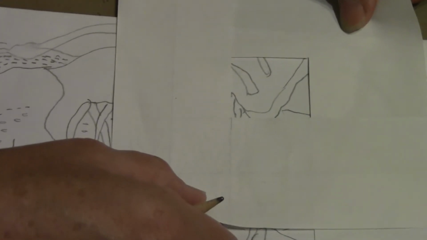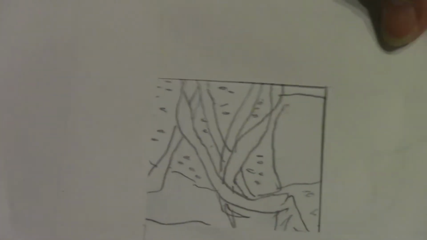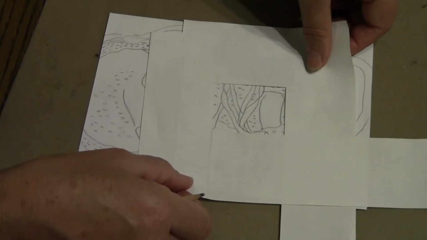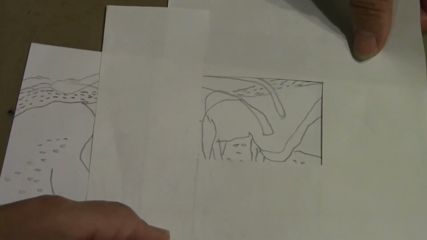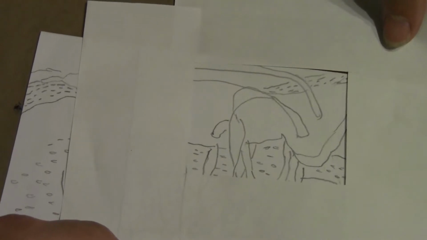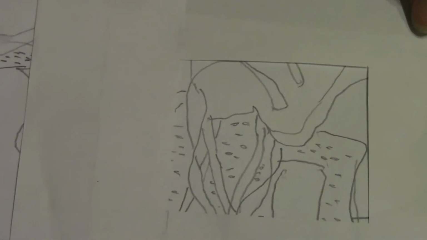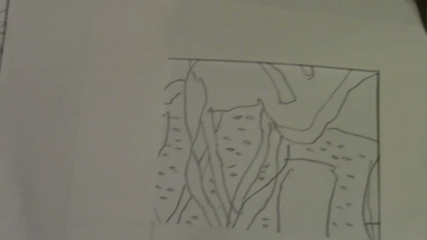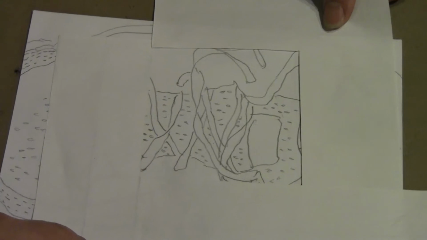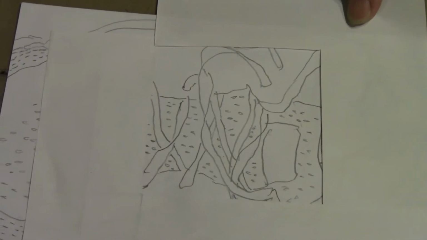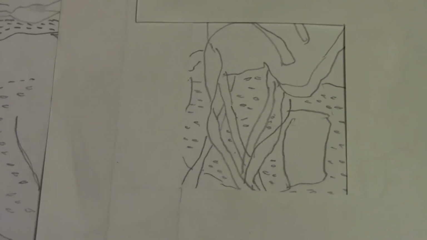Now I can go small. I can go big. That one's kind of too complicated if I go there. So I need to spend some time finding the part that is interesting, and that looks pretty good. So I think I will go with this.